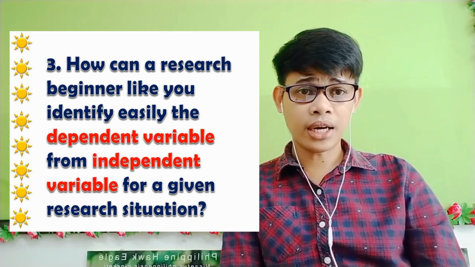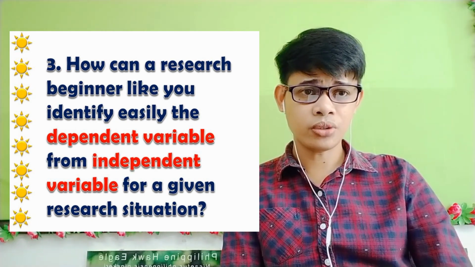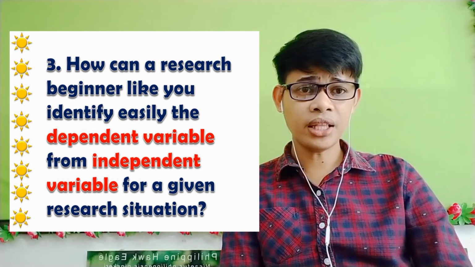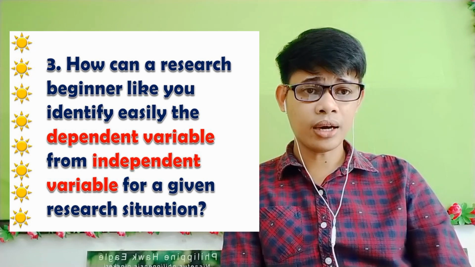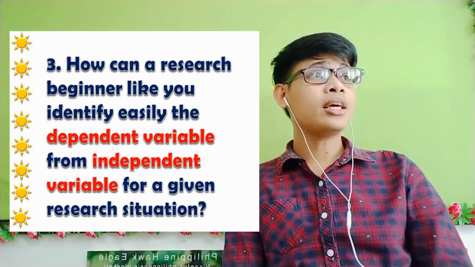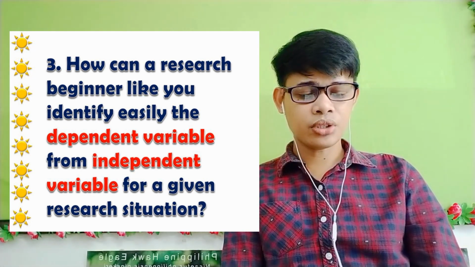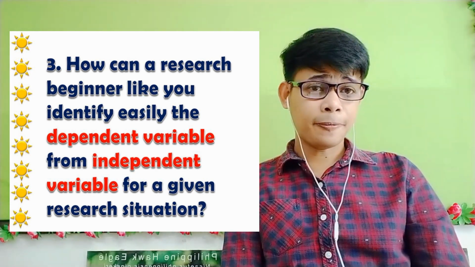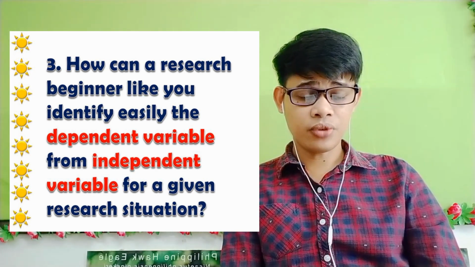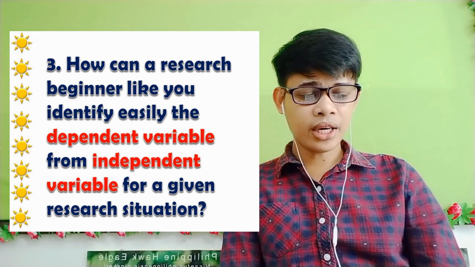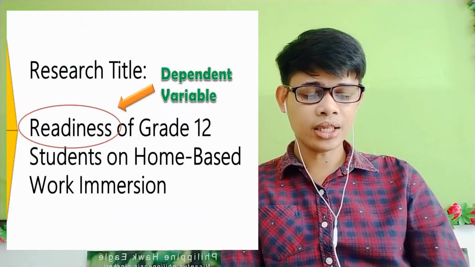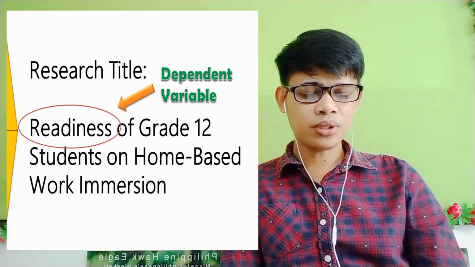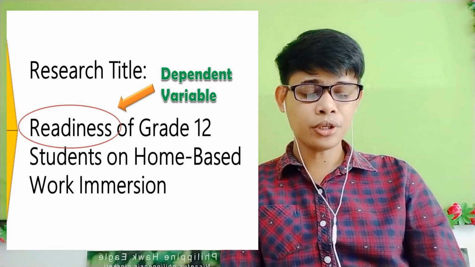Although you need to analyze the research situation better, because the independent variable should be the cause and the dependent variable should be the effect. While in the case of non-experimental research, here are some tips that I can give you. To easily identify the dependent variable, we have here the research title, Readiness of Grade 12 Students on Home-Based Work Immersion.